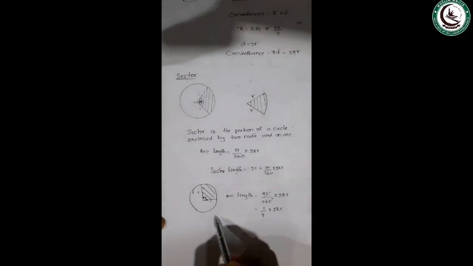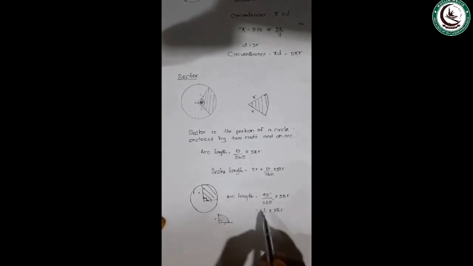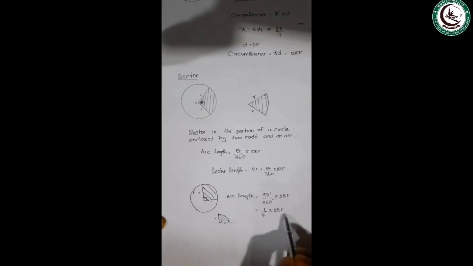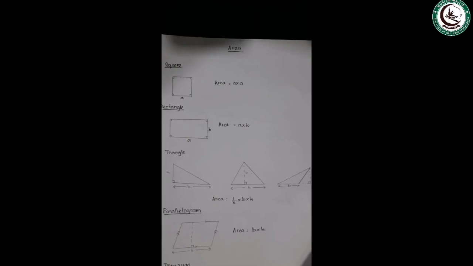So in order to find the arc length of this r and 90 degree, we have found this arc length as 1/4 into 2 pi r. So we have to add a sector length. I write it as SL. Pi r by 2, that is here, plus 2r, that is the sector length. This and this arc.